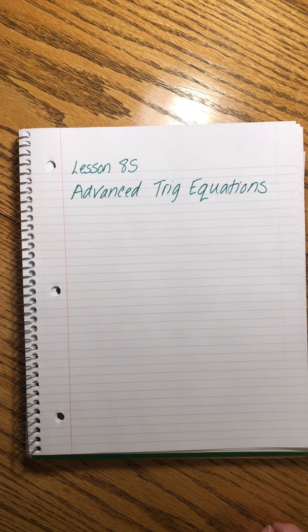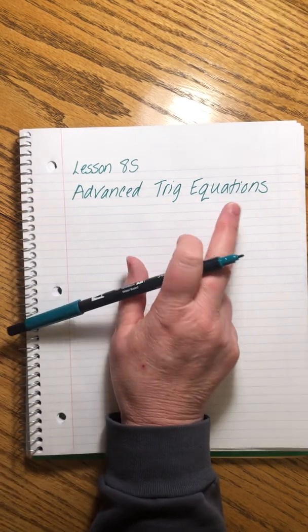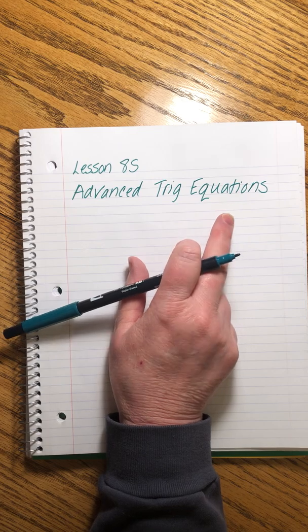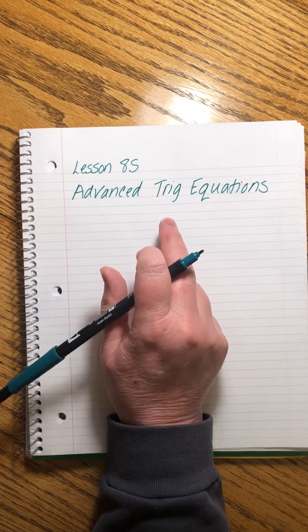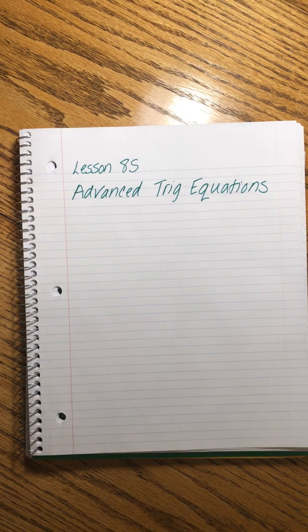It's a two-parter. The first one is advanced trig equations, not trig identities, although we will be using identities to solve the equations, all right? So not the identities where we're proving that one side equals the other side, but old school equations. They'll come back to you.